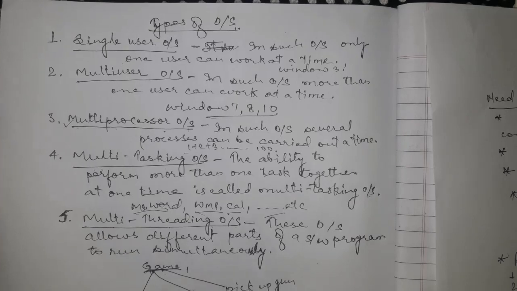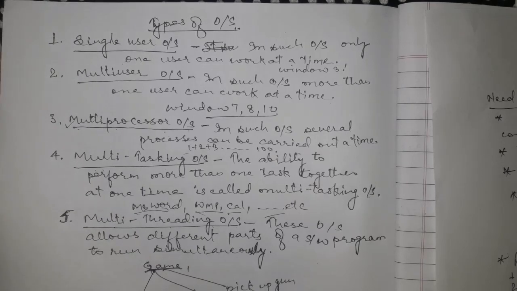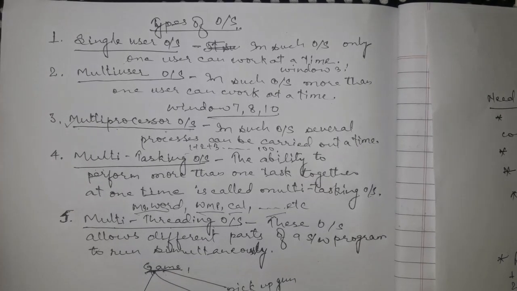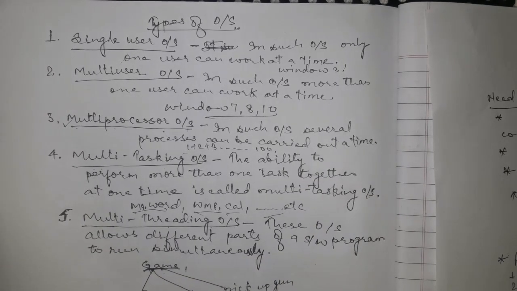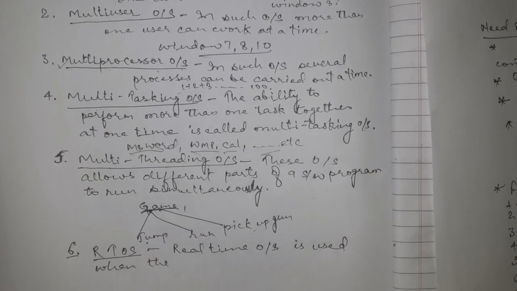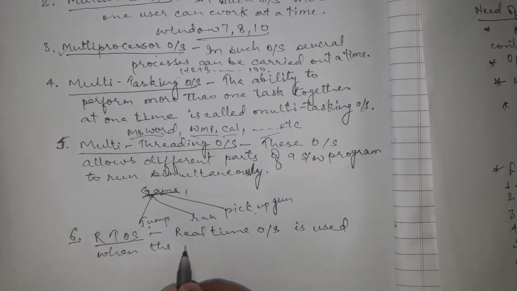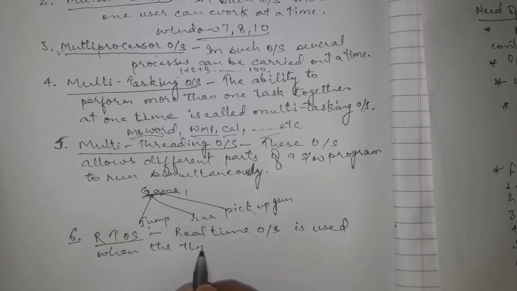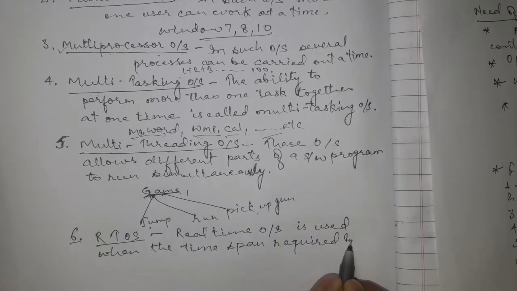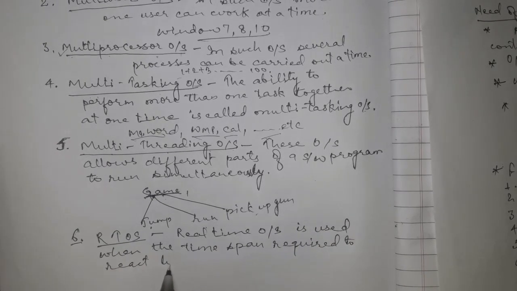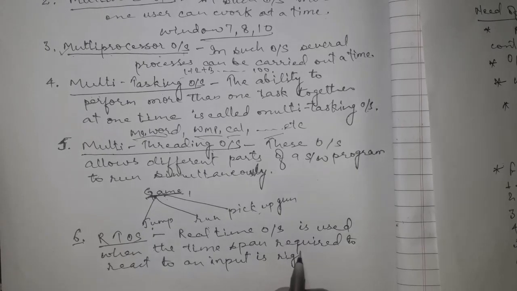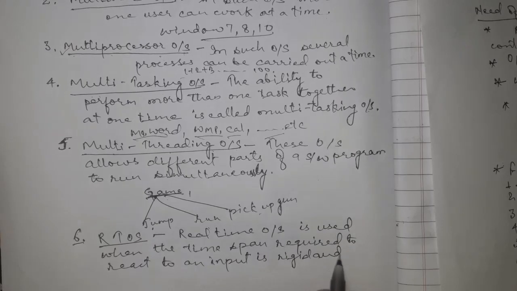We can say a real time operating system is used when the time span required to react to an input is rigid and time bounded.